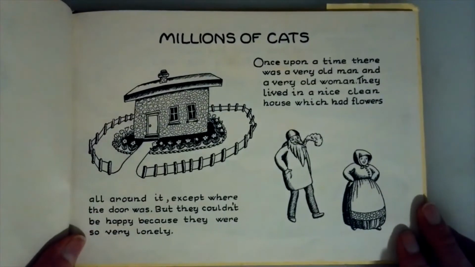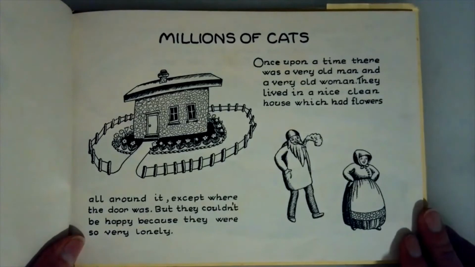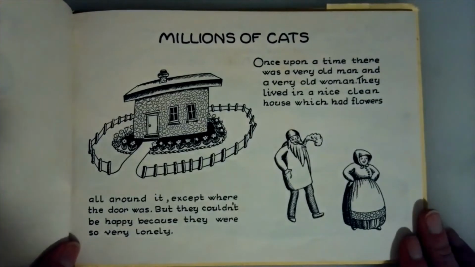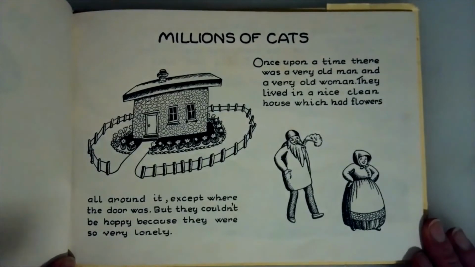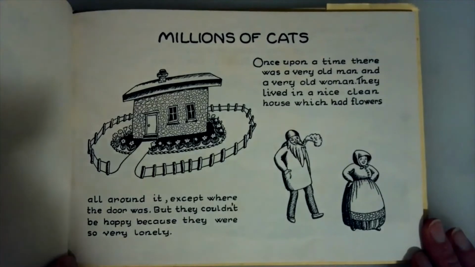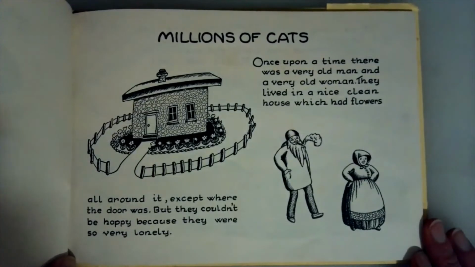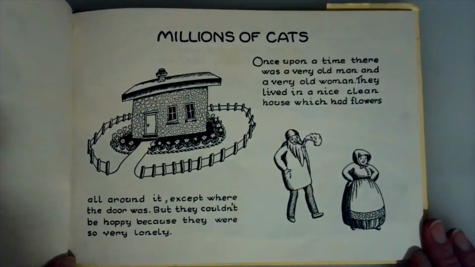Millions of Cats. Once upon a time, there was a very old man and a very old woman. They lived in a nice, clean house which had flowers all around it, except where the door was. But they couldn't be happy because they were so very lonely.